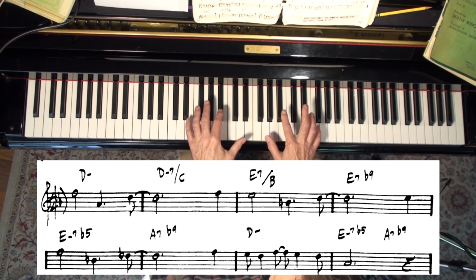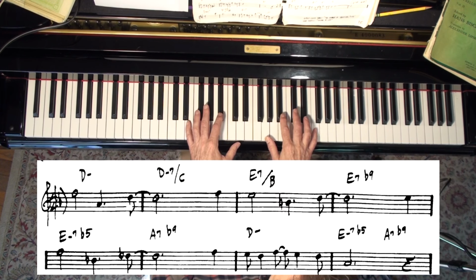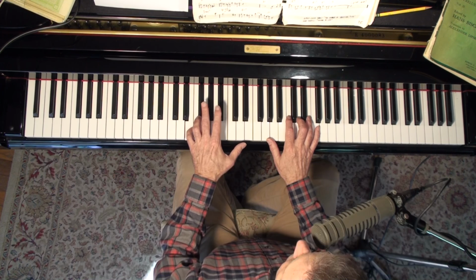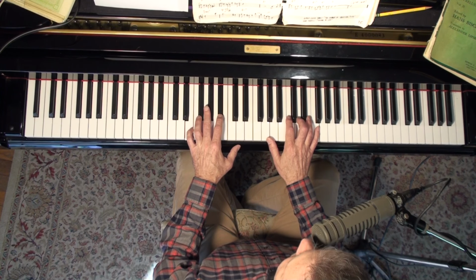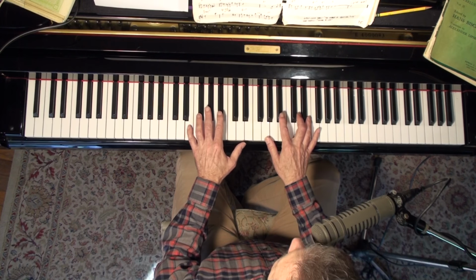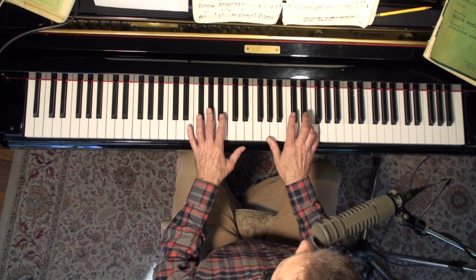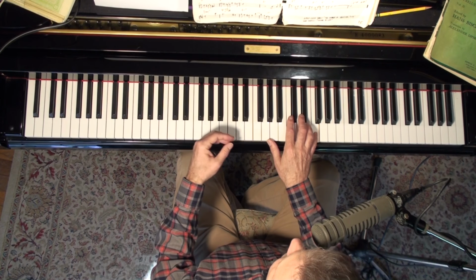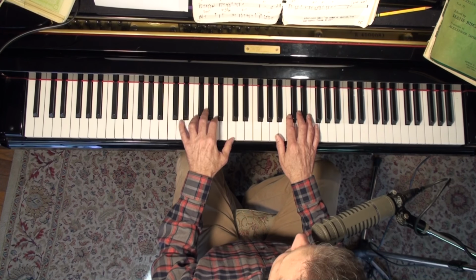Right here it is. I don't think I played it right, though. Yeah, there it is. So E minor 7 flat 5. That's the chord symbol. E minor 7 flat 5, and the melody note's an F. So there it is. You got a perfect example.